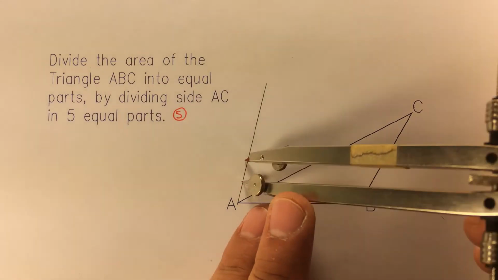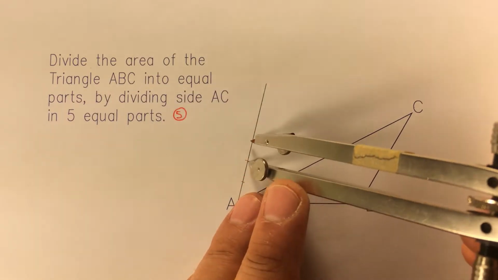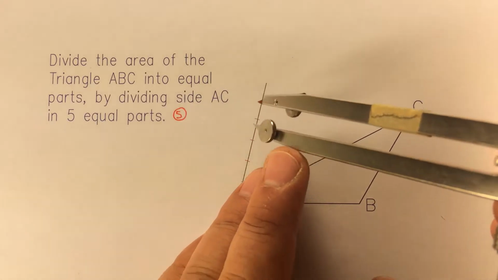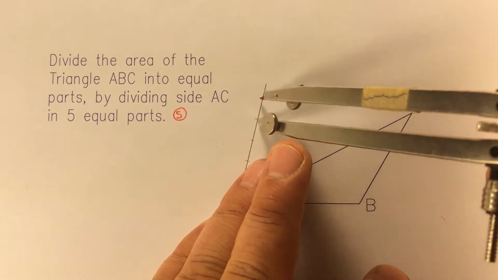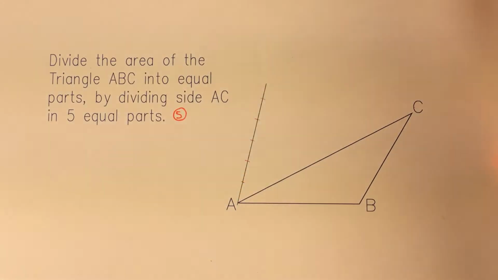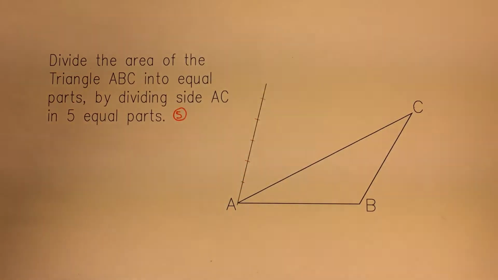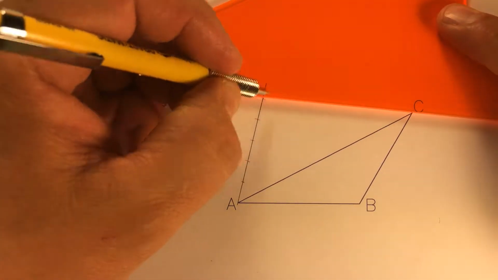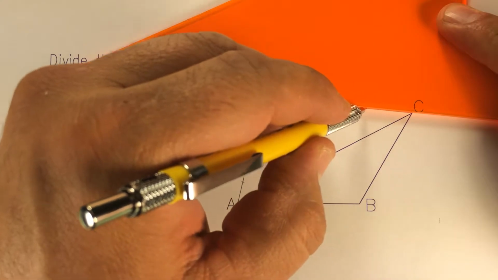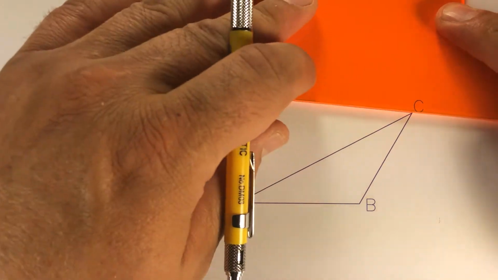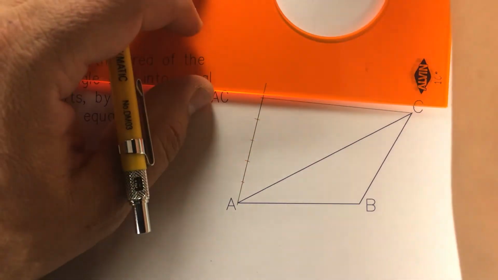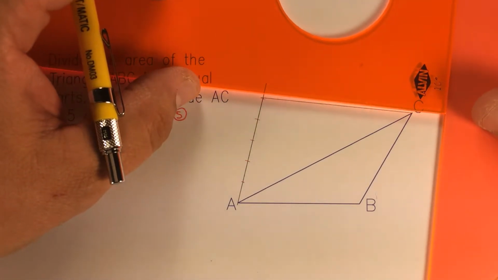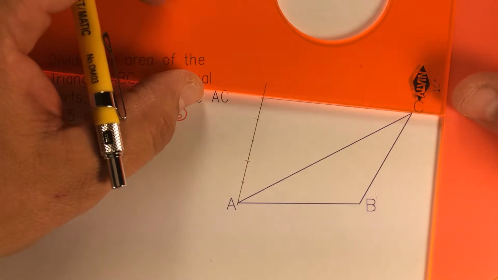There's 1, 2, 3, 4. There's my 5th part. I'm going to connect that 5th part to C. And again, I'm going to bring my other triangle over here. I'm going to copy those lines parallel just to divide line AC into 5 equal parts.